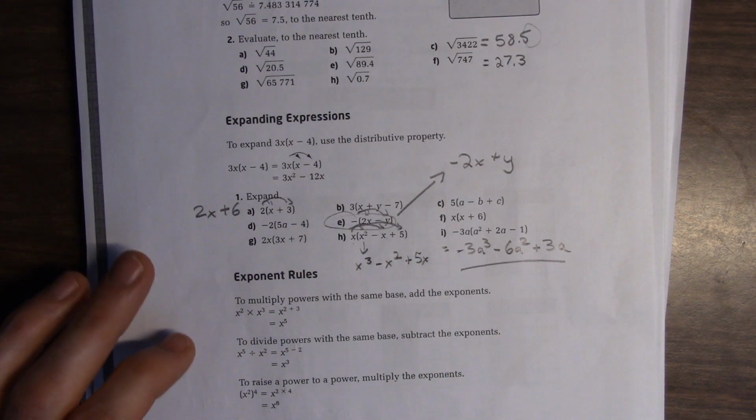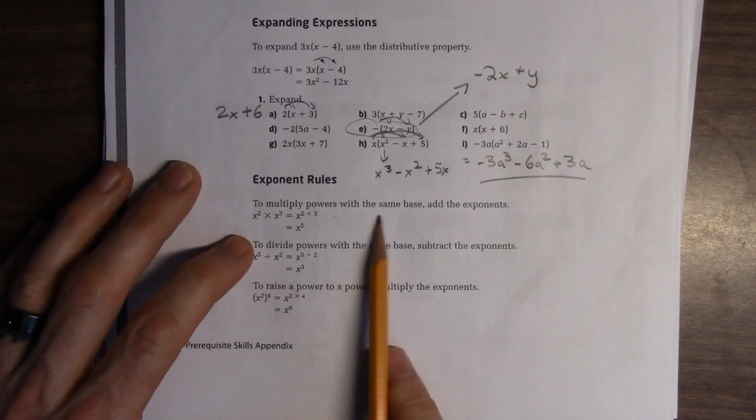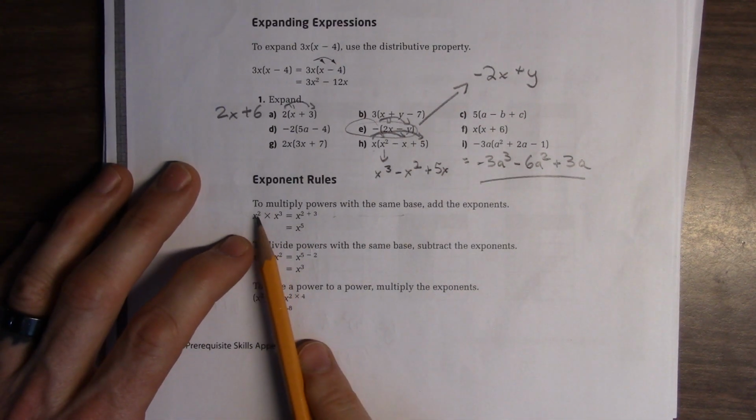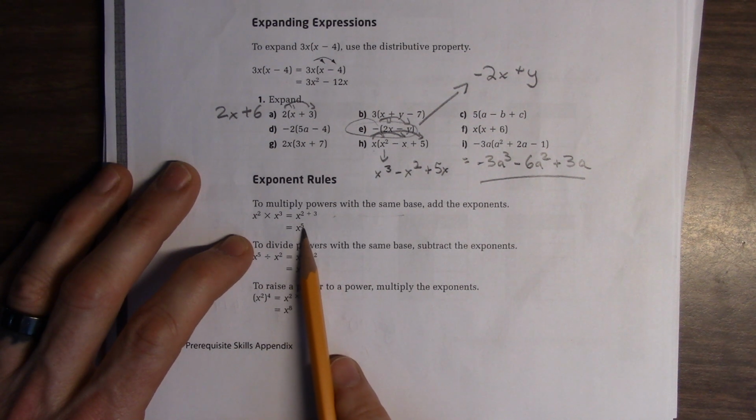Okay? All right, exponent rules. When we multiply powers with the same base, you add the exponents. So here we have an x squared and an x cubed. 2 plus 3 is x to the exponent of 5.